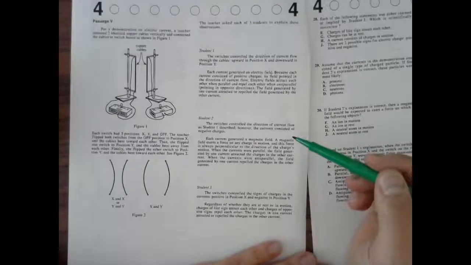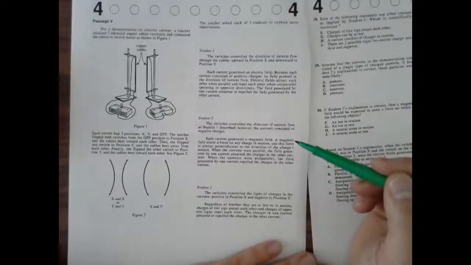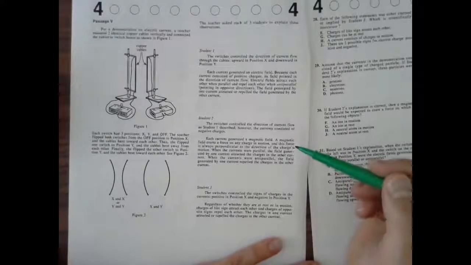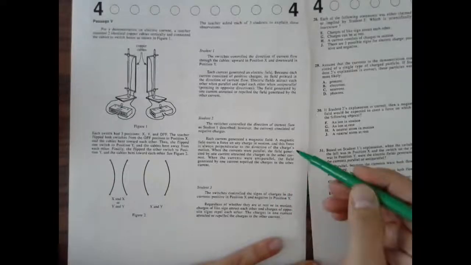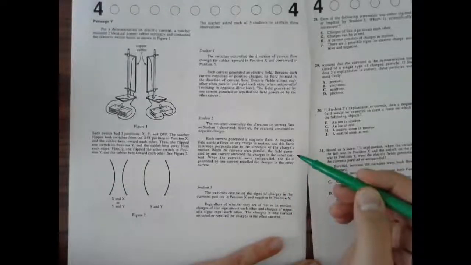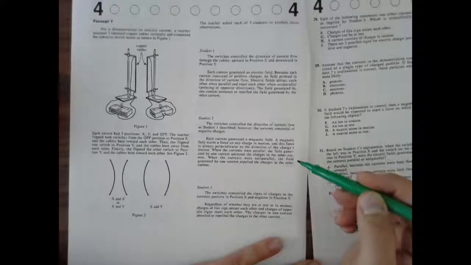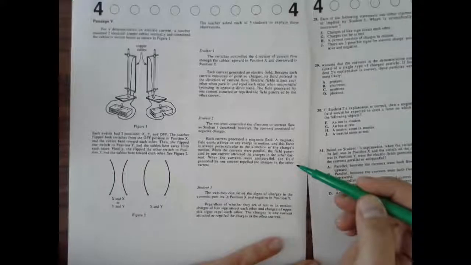Student 2 says the switches controlled the direction of current flow as student 1 described. However, the currents consisted of negative charges. Each current generated a magnetic field. A magnetic field exerts a force on any charge in motion, and this force is always perpendicular to the direction of the charge's motion. When the currents were parallel, the field generated by one current attracted the charges in the other current. When the currents were anti-parallel, the fields generated by one current repelled the charges in the other current.